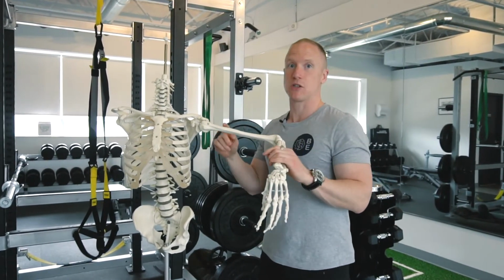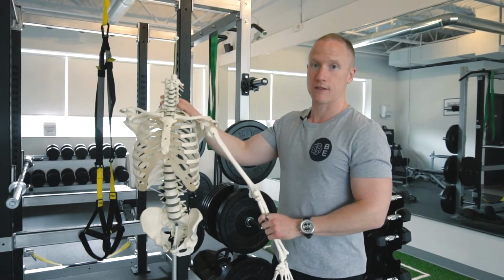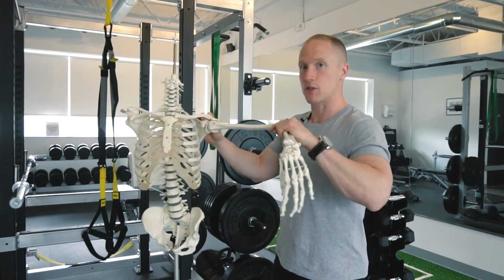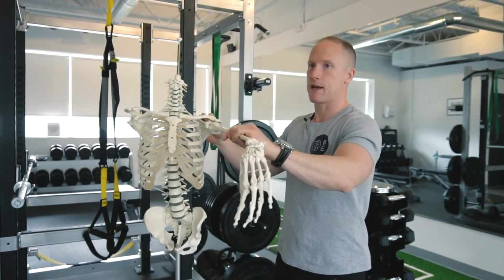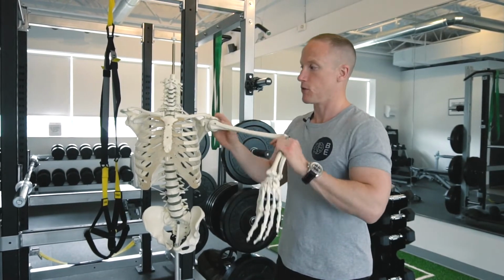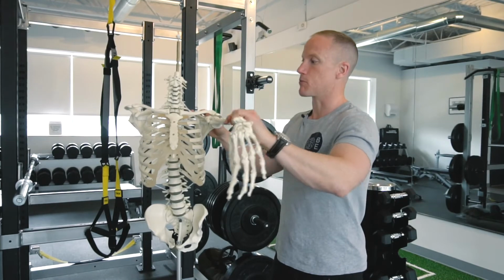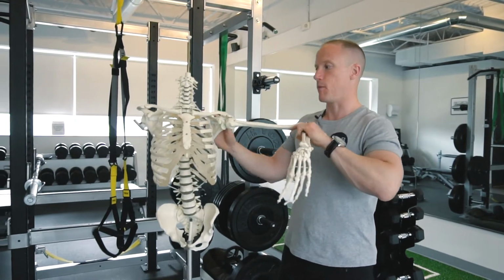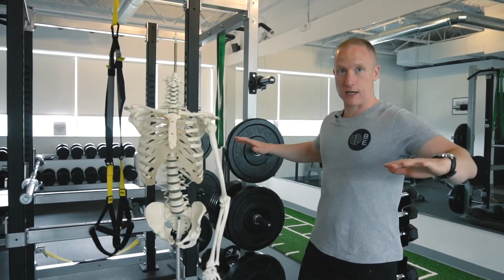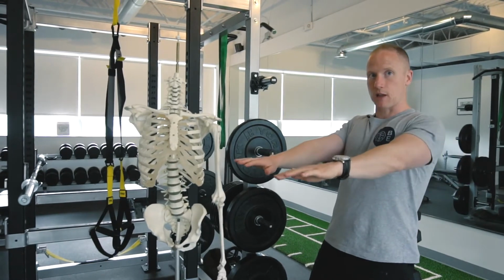But one of the main functions we're going to focus on in this video is horizontal adduction, which is probably the main function of the chest muscle. This motion, bringing the arm in from this position, which is like a chest press, you're bringing the arm across.